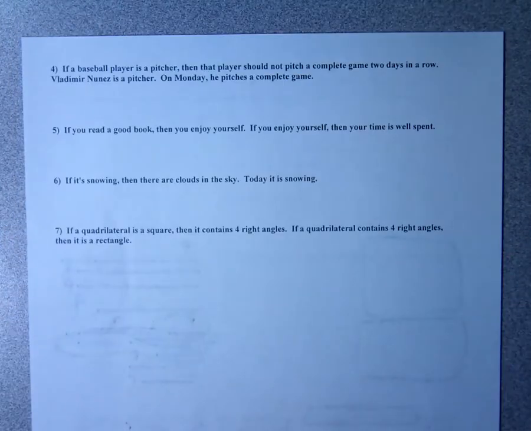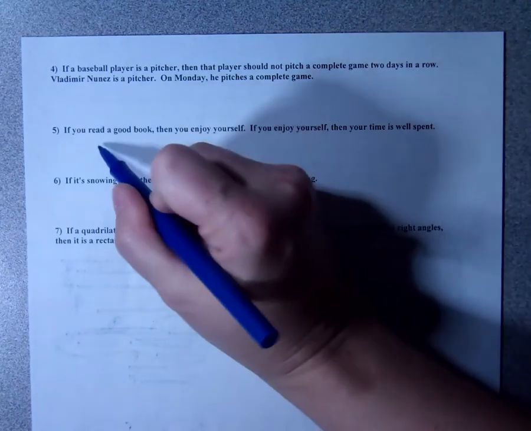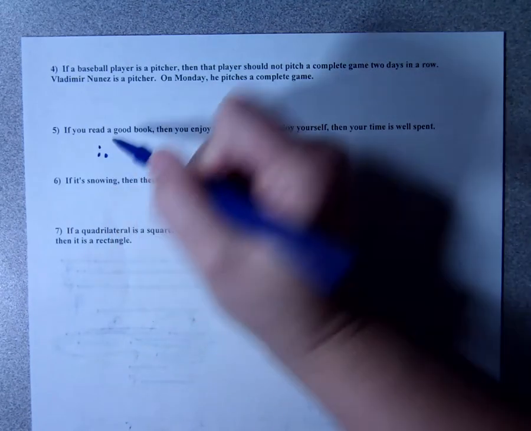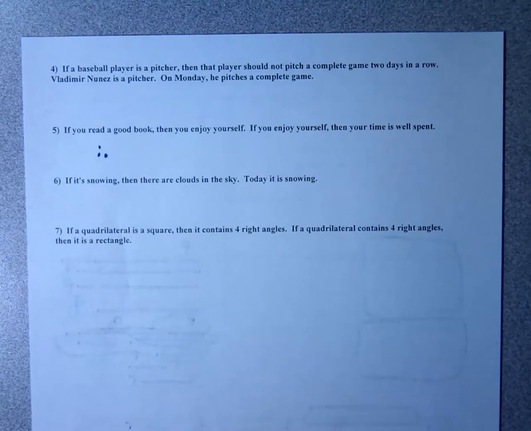5 says, if you read a good book, then you enjoy yourself. If you enjoy yourself, then your time is well spent. Therefore, does anybody know what the conclusion would be? You read a good book. Therefore, if you read a book. Which one do you think this is? Detachment or syllogism?